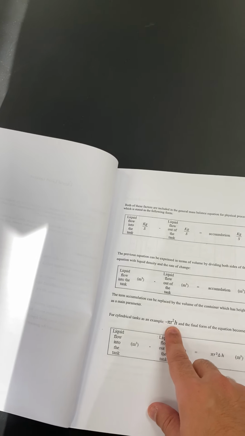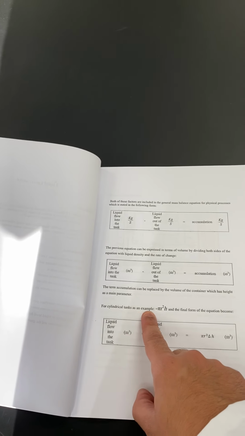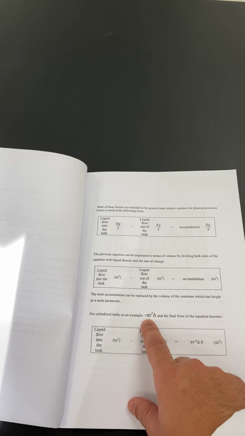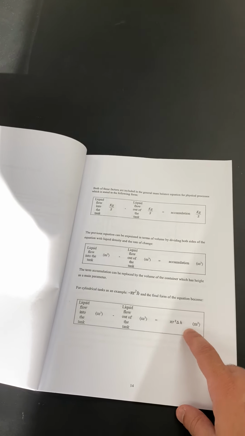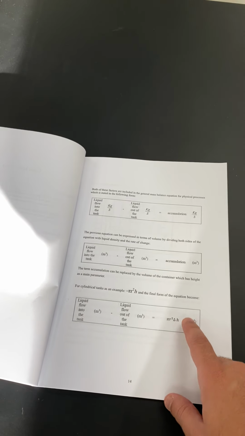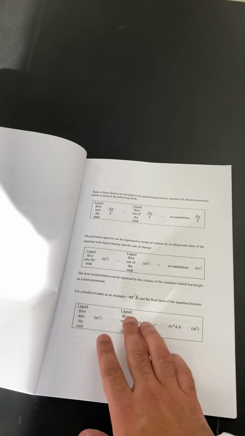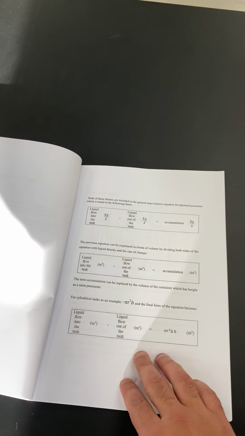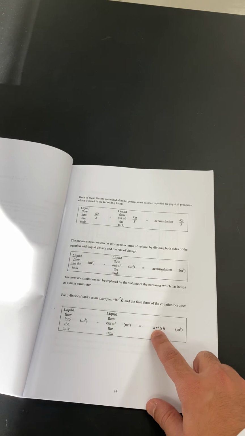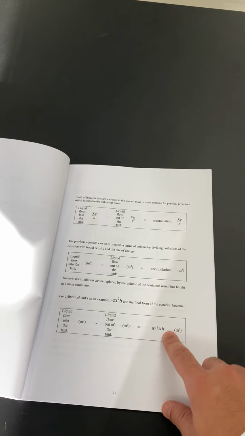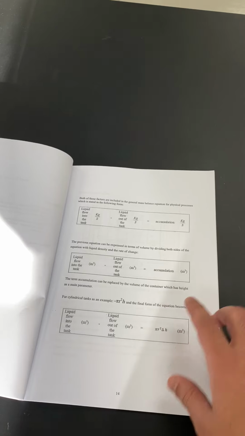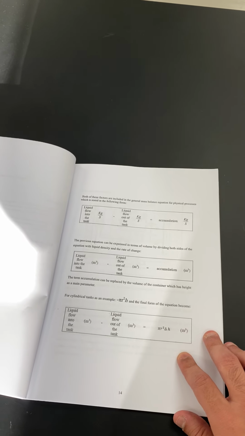For cylindrical tanks, the volume is equal to pi times radius squared multiplied by the height of liquid inside it. That's the form that relates the changes in the volumetric flow in and out of the tank to liquid height, because we know the radius of the tank is constant. It is not a variable, whereas the height of liquid can change with time.